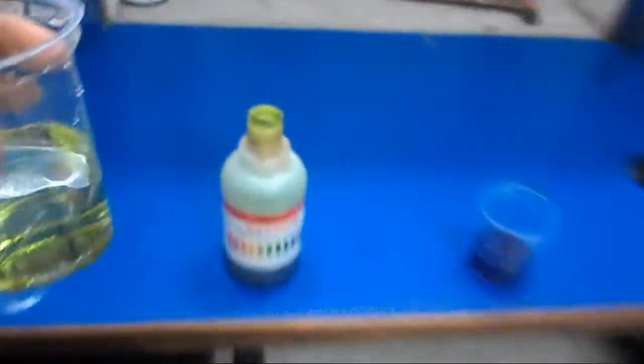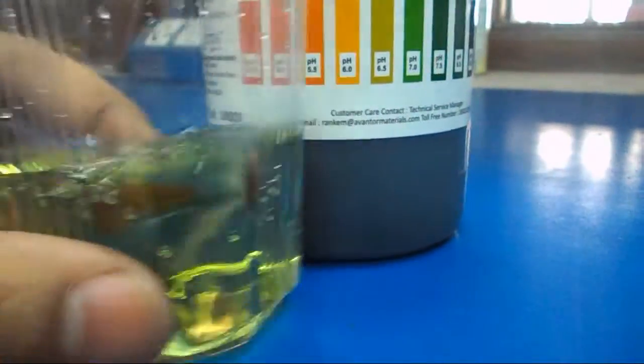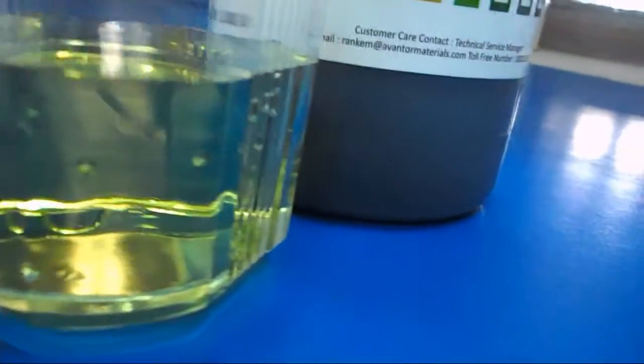So you get the acidic output that is equivalent to nearby 6.5 pH. So I'll go with my pH indicator.